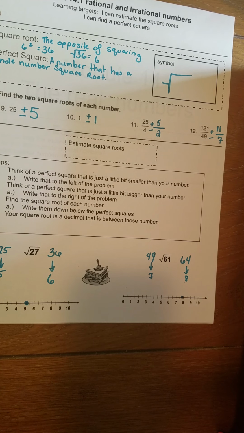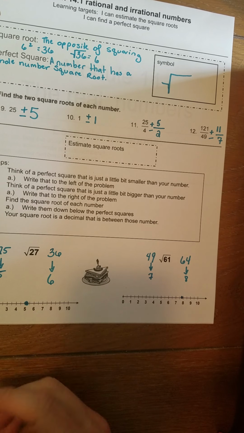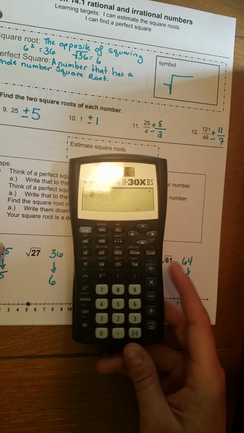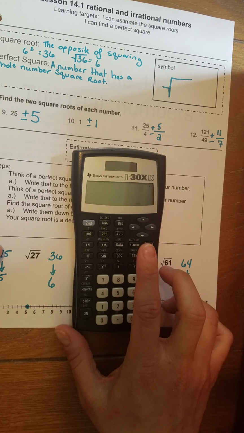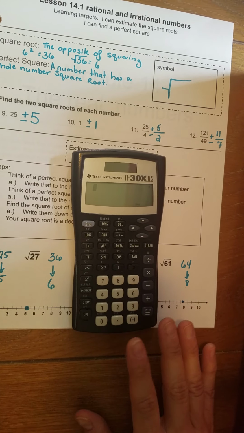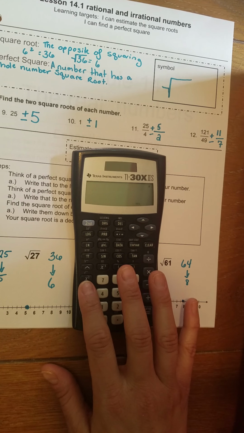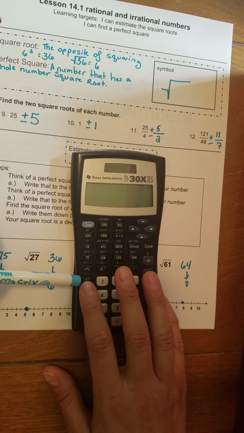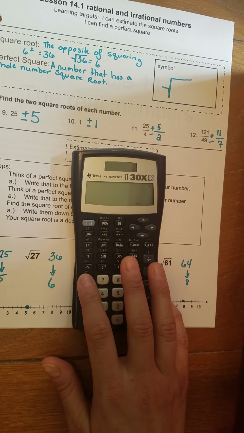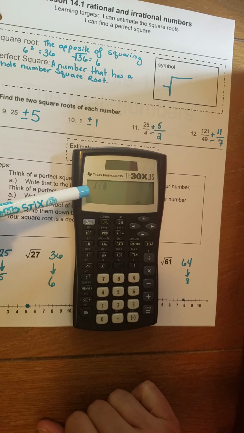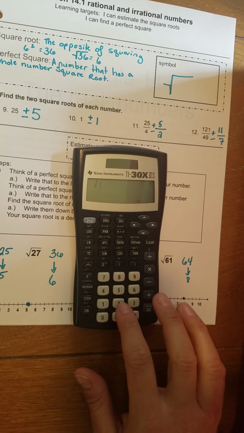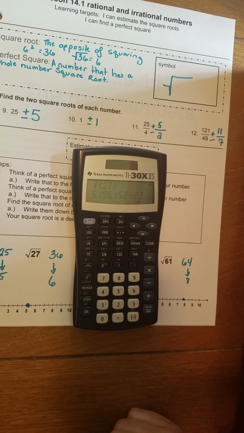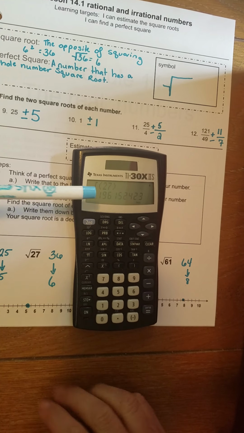Okay, so let's look at the situation where I could just use a calculator and I wouldn't have to plot something on a number line. So here's my calculator right here, and I just want to know what the square root of 27 is. If you notice where the x squared button is, right above it is that little square root symbol. So I'm going to hit second x squared, and the square root symbol comes right on my screen. I'm going to type in 27, end my parentheses, bam, 5.19. Hey, that's what we estimated.